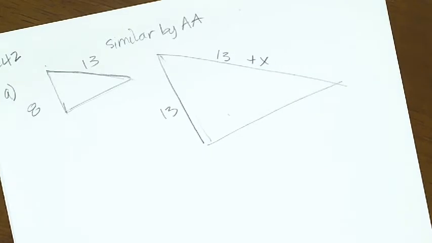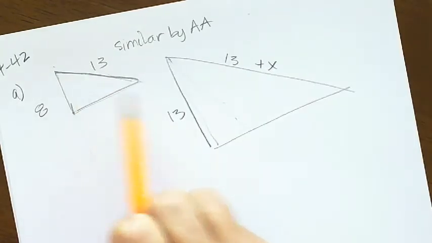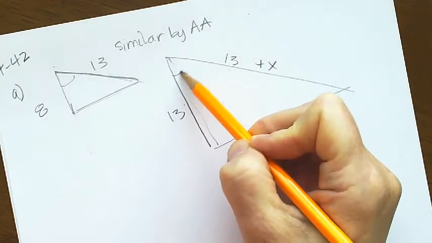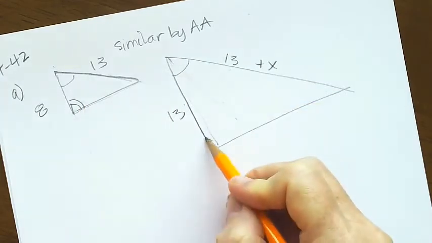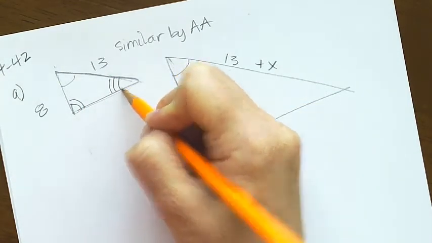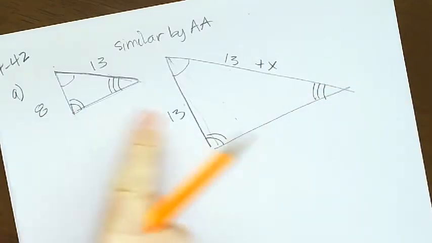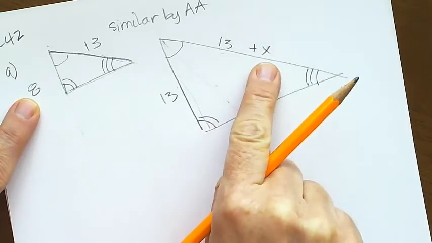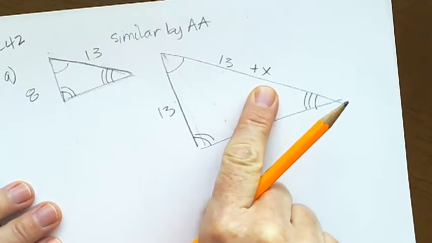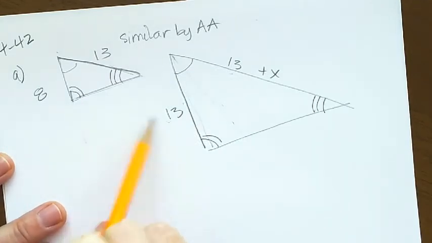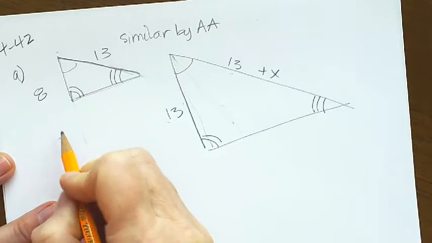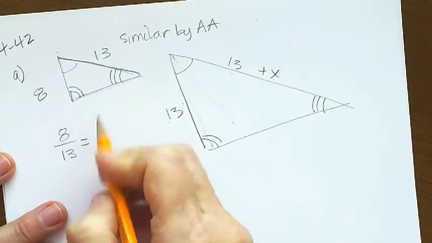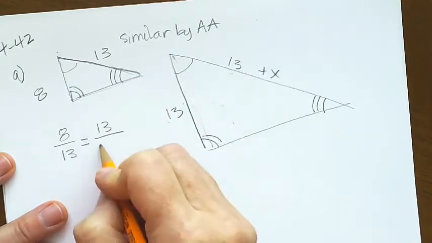Okay, so we know that they're similar, and we know that these 2 sides correspond, these 2 sides correspond, because this angle matches this angle, is congruent to this angle, and then these 2 angles are congruent here. So these 2 sides, this is an enlargement of 8, this is an enlargement of 13, and so I'm just going to set up a proportion because I don't know off the top of my head what I can multiply 8 by to get 13. So I'm going to say 8 is to 13 as 13 is to 13 plus x.